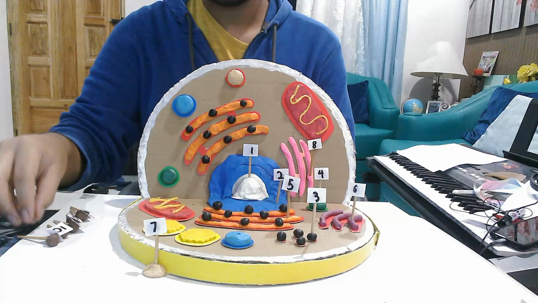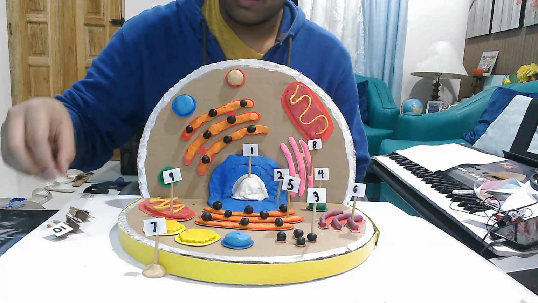The mitochondria. Mitochondria is a double membrane-bound organelle and has numerous folds. It is the site of aerobic cellular respiration and breaks down sugar molecules to release energy. Most of the ATP is made here.